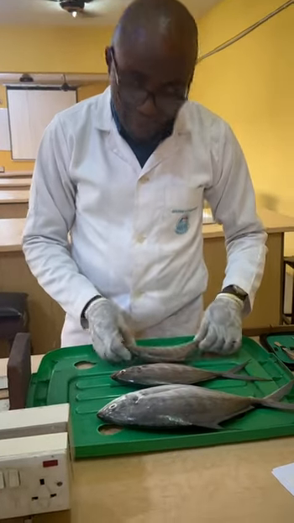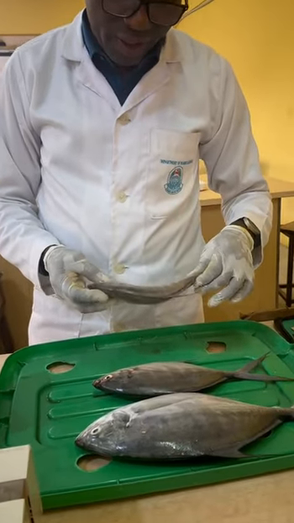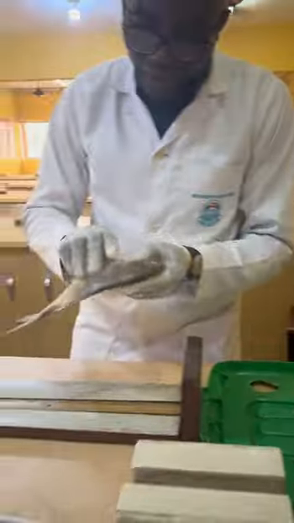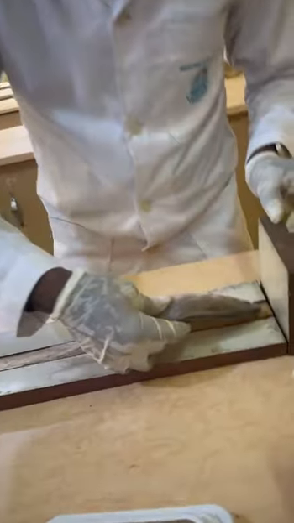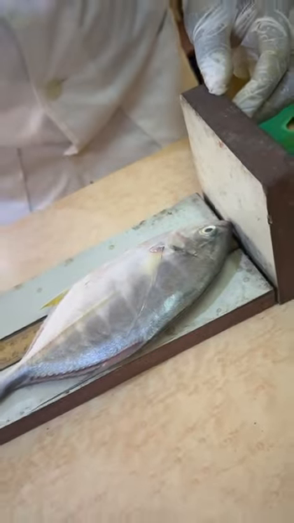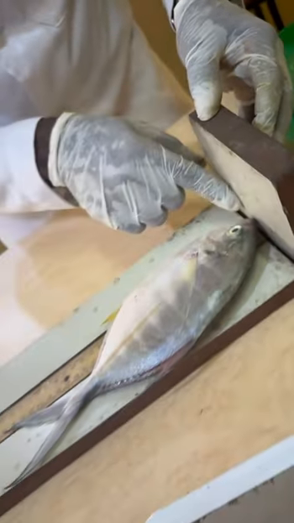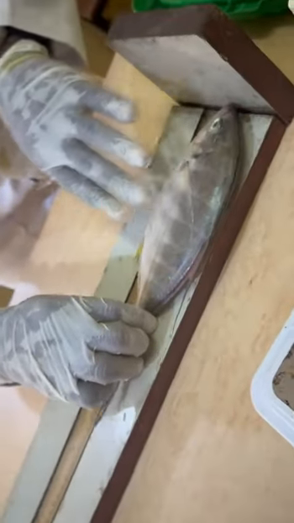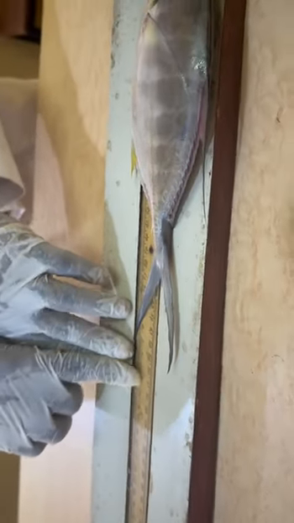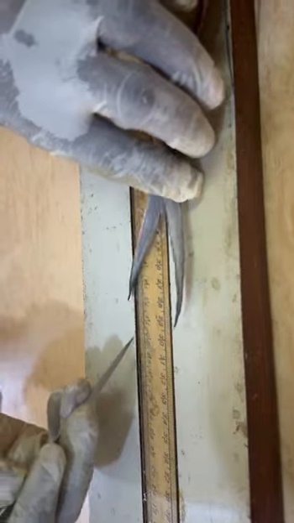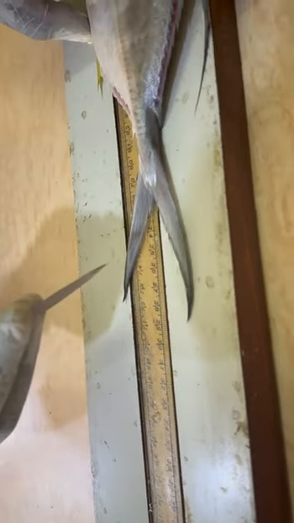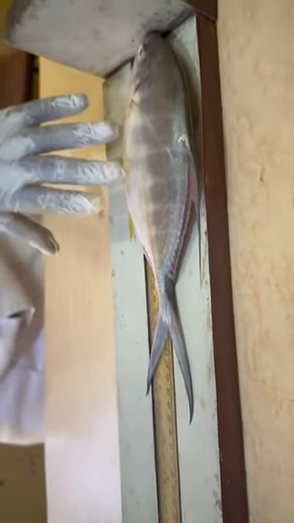So starting with my first specimen, I take the specimen and put it on the measuring board, with the snout, the mouth region, touching the vertical end, and then on the graduated meter rule, you can measure. If you look at our proforma, we have the total length, the standard length, and the fork length.